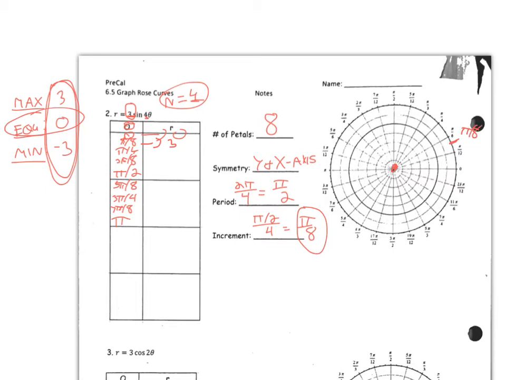And that's at 3. So let's go to the third circle there. 1, 2, 3. It's like right here. Oops. Kind of tough to do on the iPad. All right. Now, this is where we're going to use symmetry. So I don't have to go on this chart all the way to 2 pi. This is symmetric to both the x and the y-axis.